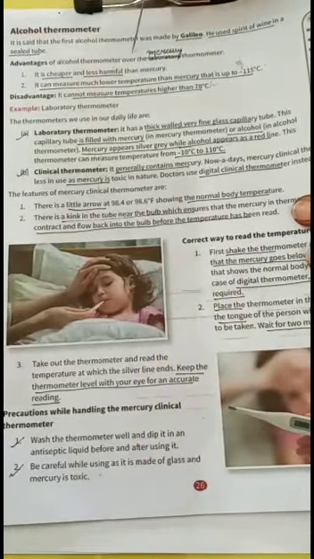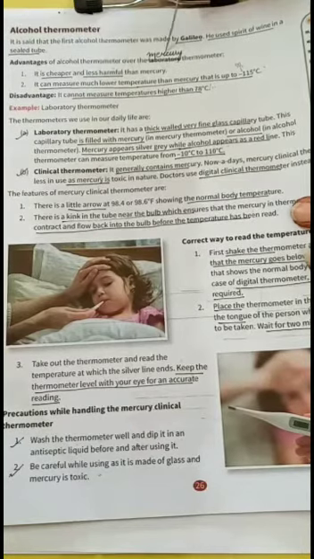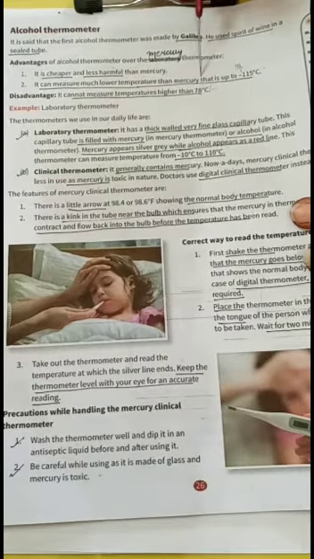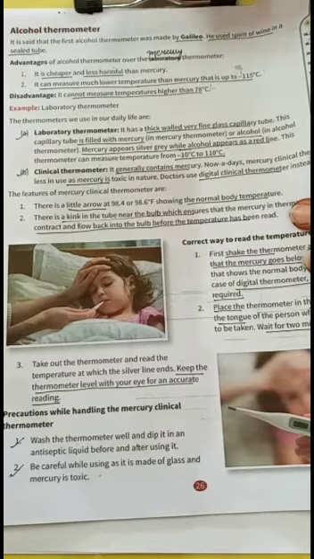Now what are the advantages of this alcohol thermometer over the mercury thermometer? Here it is given laboratory thermometer. Just cut it in your book and change it to mercury. The alcohol thermometers are cheaper and less harmful than mercury. It can measure much lower temperature than mercury, that is up to minus 115 degrees centigrade. While in case of mercury thermometers, we can measure up to minus 38 degrees centigrade. The example of alcohol thermometer is laboratory thermometer.